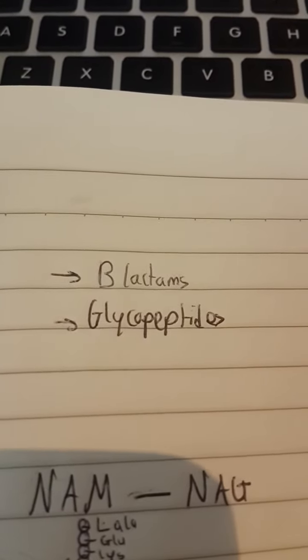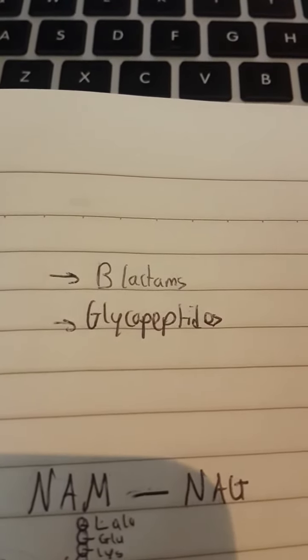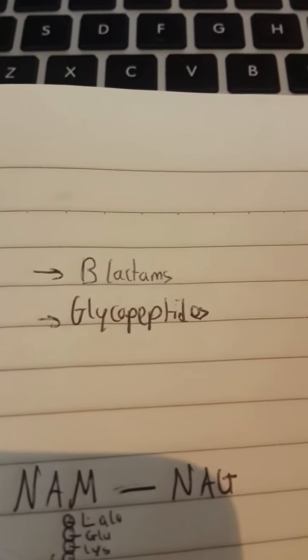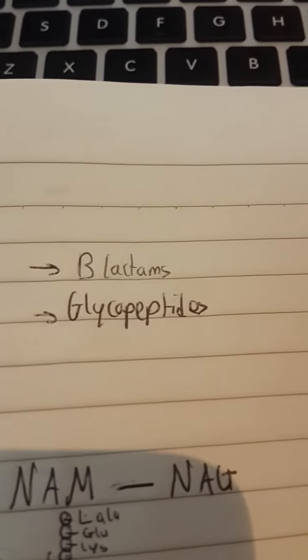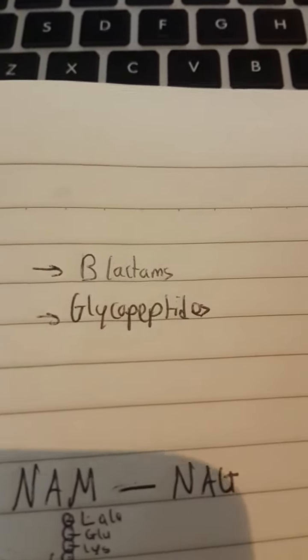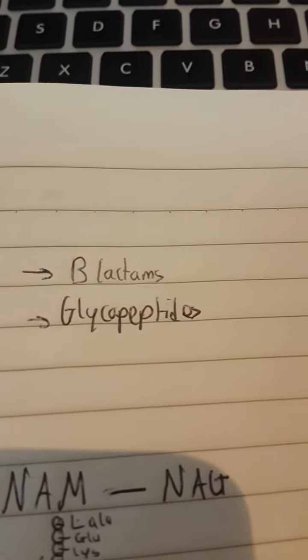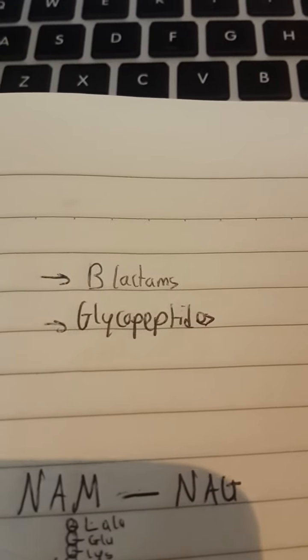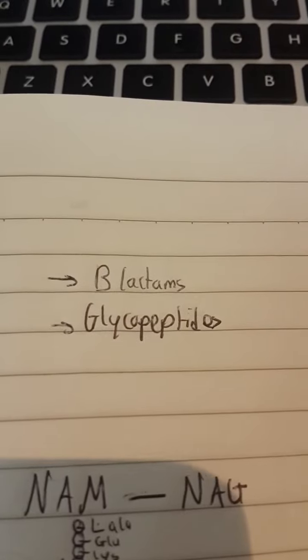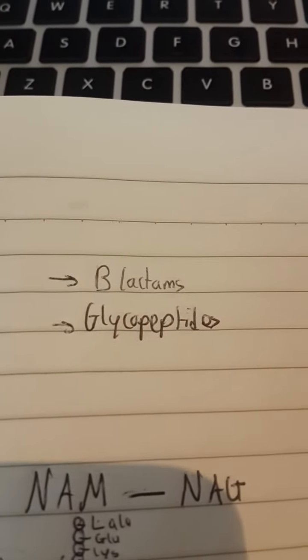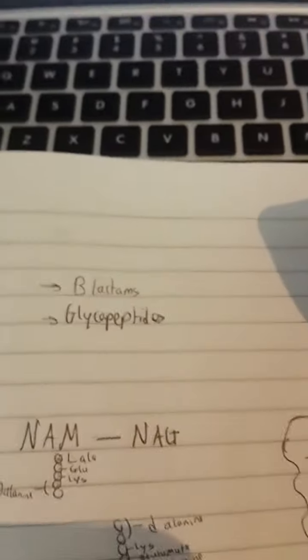Beta-lactams, on the other hand, can be further subdivided into four classes, mainly penicillins, monobactams, cephalosporins, and carbapenems. Penicillins can be further subdivided into aminopenicillins, anti-staphylococcal penicillins, anti-pseudomonal penicillins, and standard penicillins, which we are all familiar with.